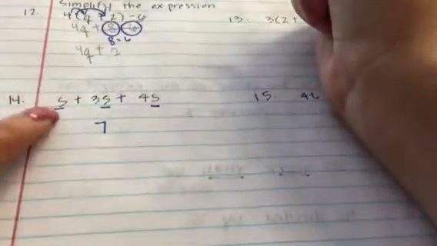Or if this is confusing to you, you can just go ahead and write literally all of the S's that you see. So you have one S from here, and then how many S's? 3. 1, 2, 3. And then how many S's here? 4. 1, 2, 3, 4. So now you can count. 1, 2, 3, 4, 5, 6, 7, 8.